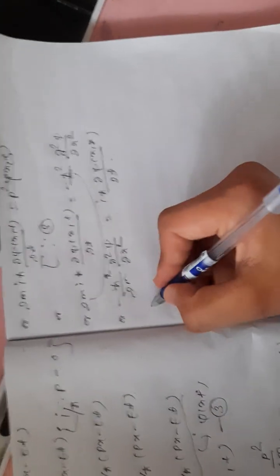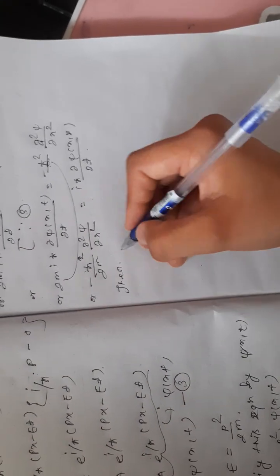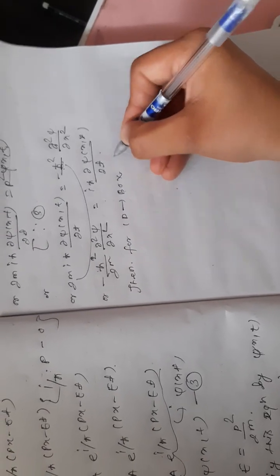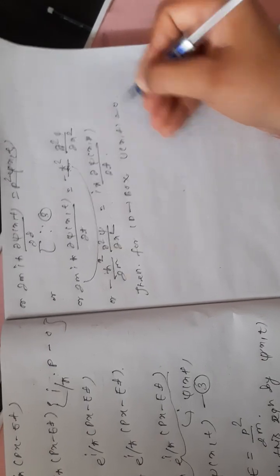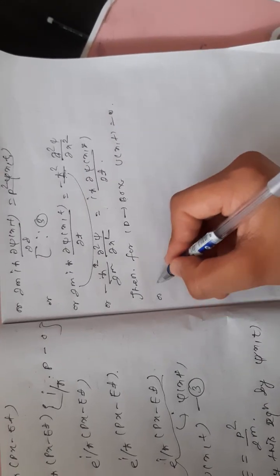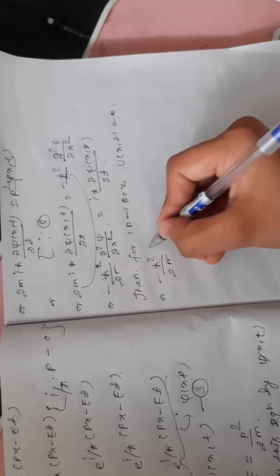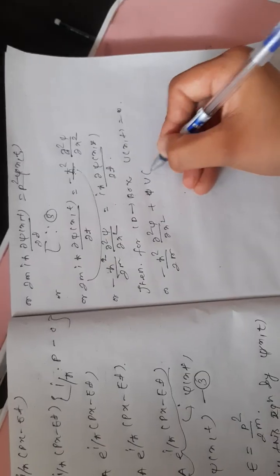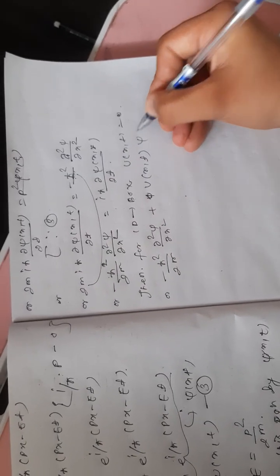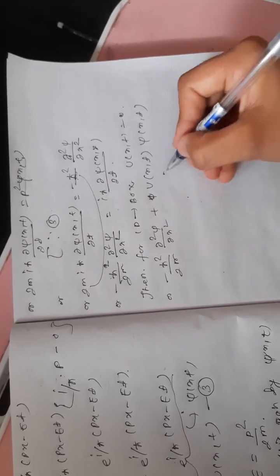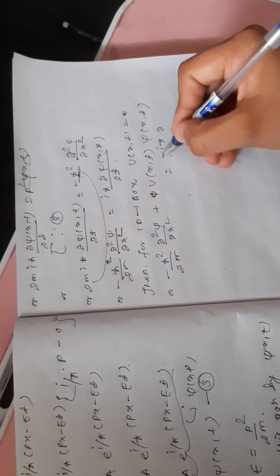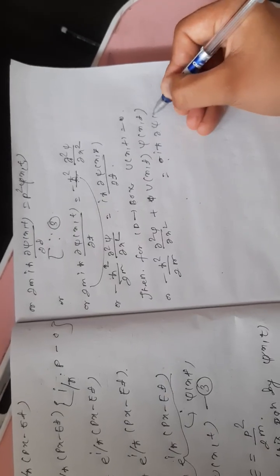Then for a one dimensional box, V(x,t) will be equal to 0. We can write minus ħ²/2m ∂²ψ/∂x² plus V(x,t) ψ(x,t) is equal to iħ ∂ψ(x,t)/∂t.